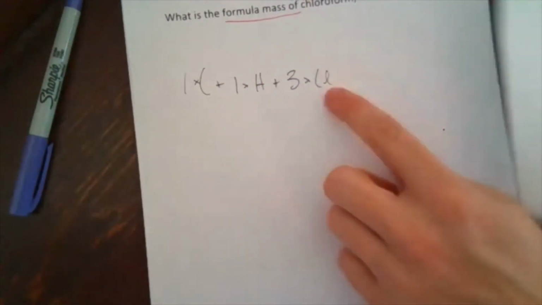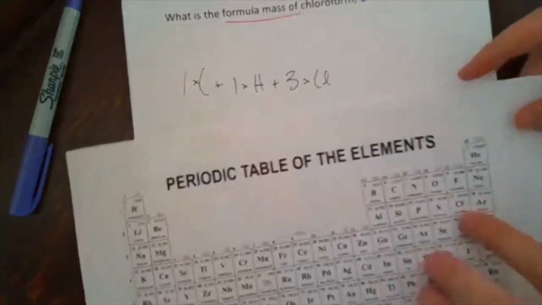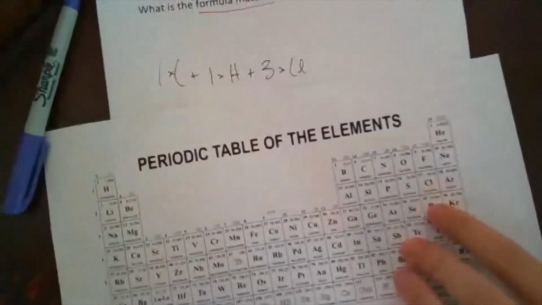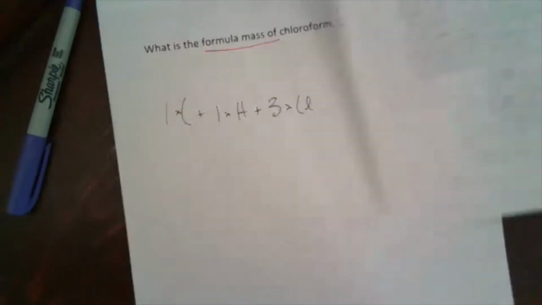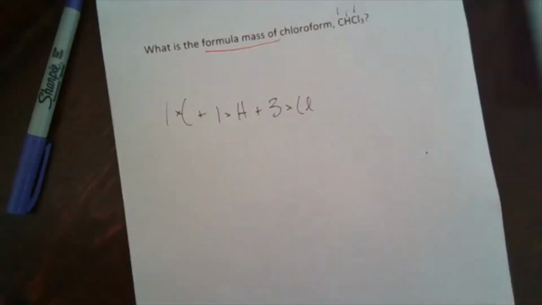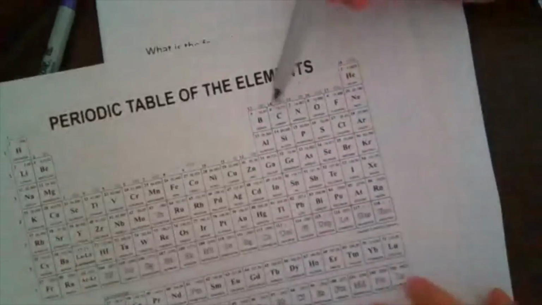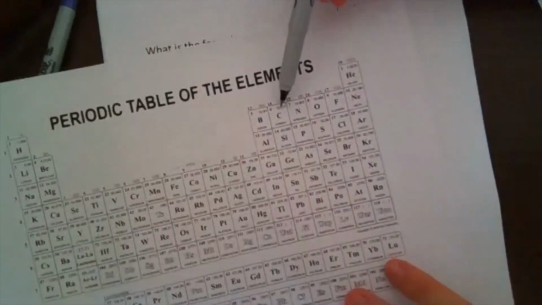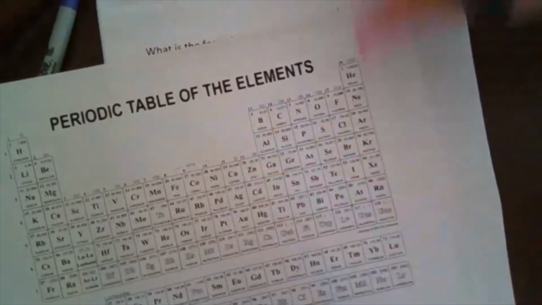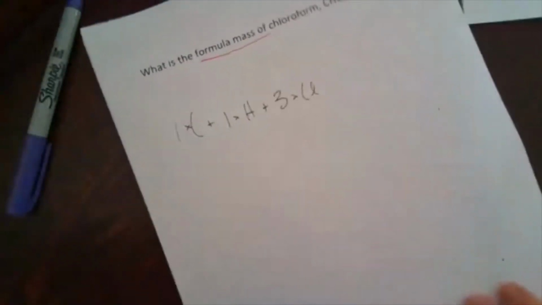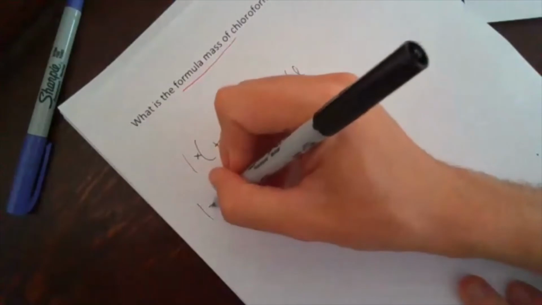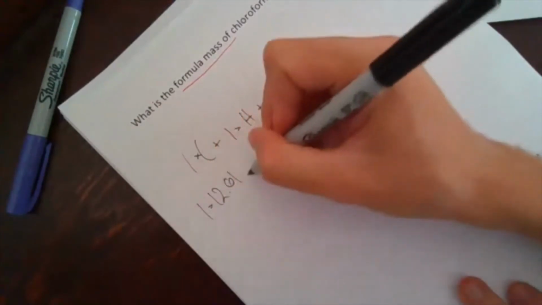Because the mass for chlorine that I'm going to pull off the periodic table is for 1 atom, and here I have 3 of them, I want to make sure that I use all 3 of those. So I can come to the periodic table, look up carbon, and see it's 12.011. I'm just going to round that to 2 digits after the decimal point. So I get 1 times 12.01.